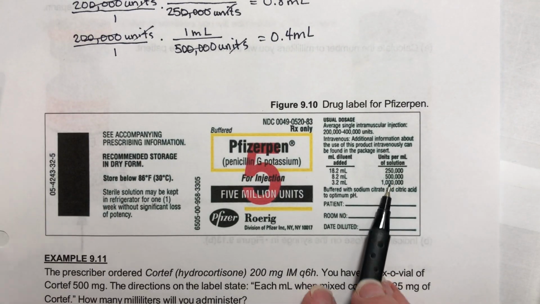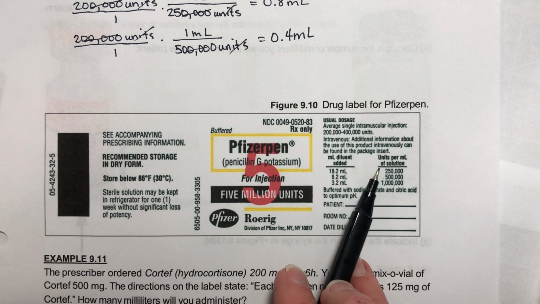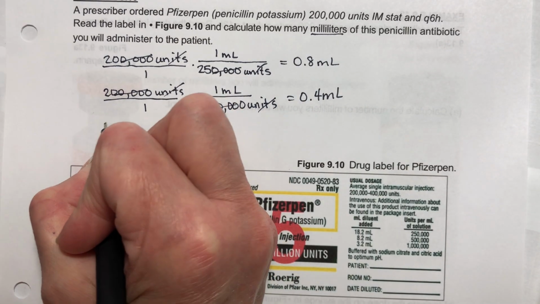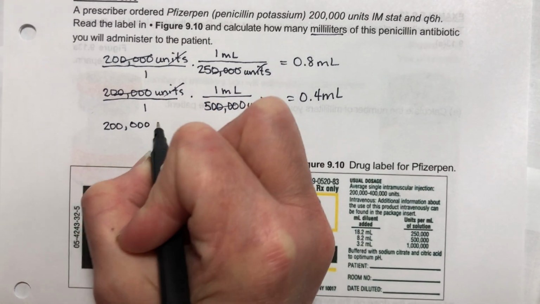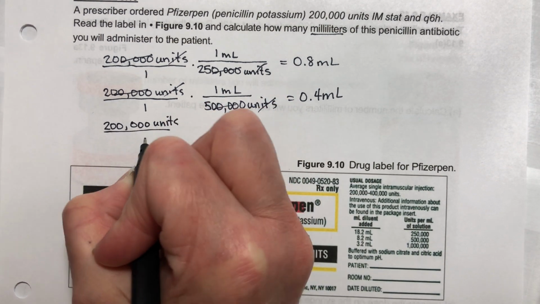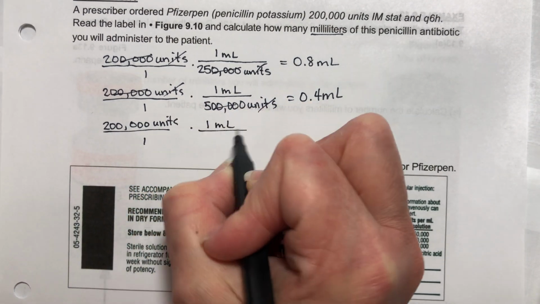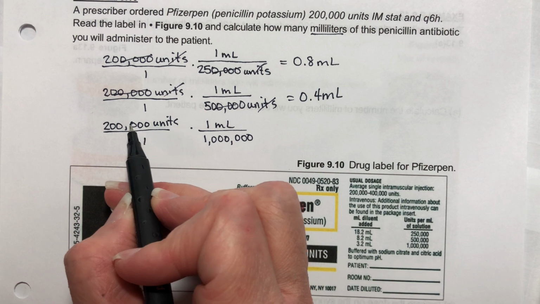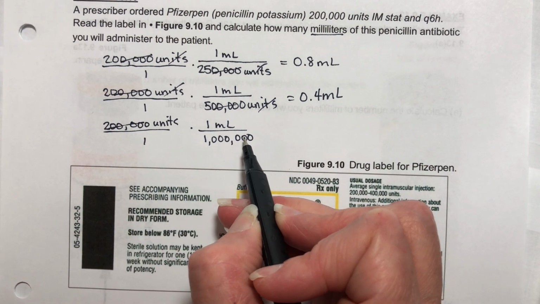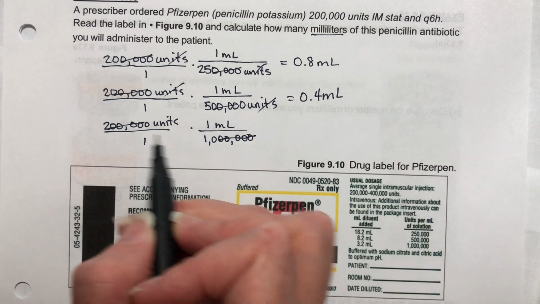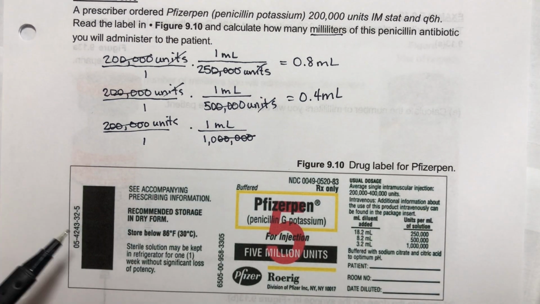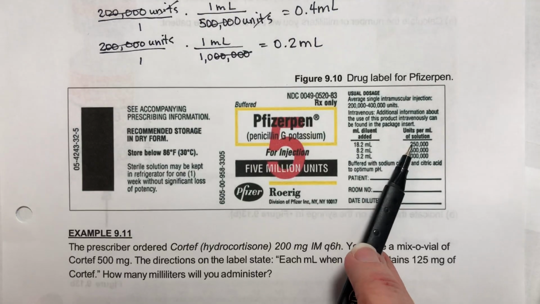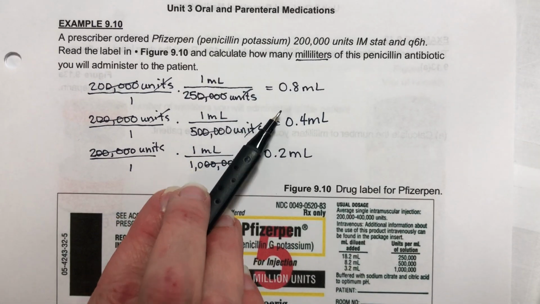Now let's do this last one. I expect it to be in half again because 1 million is 500,000 times 2. But let's go ahead and do this. I'm going to put 1 million in the bottom down here. So I have 200,000 units over 1 times 1 milliliter over 1 million. Okay? 1, 2, 3, 4, 5 zeros. I can cancel out 5 zeros. So I have 2 over 10. 2 divided by 10 is 0.2. So as the solution doubled in strength, the amount we needed to give went in half.